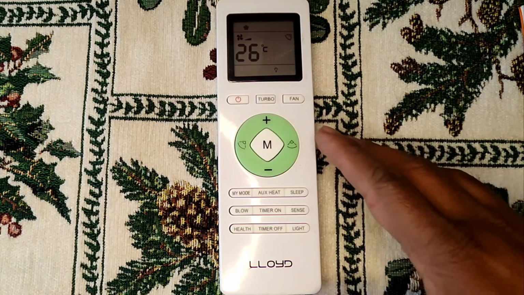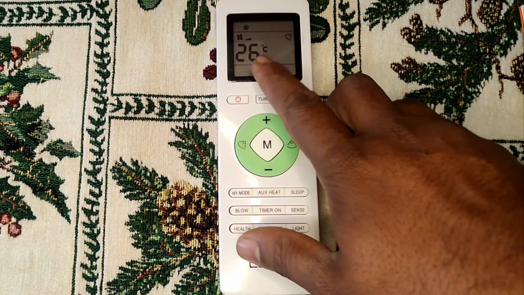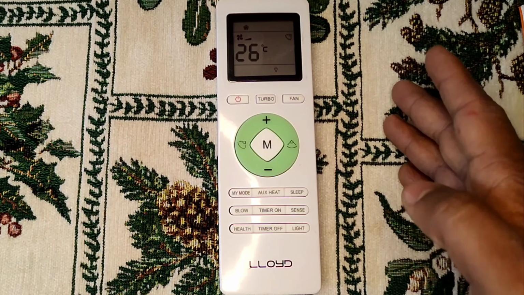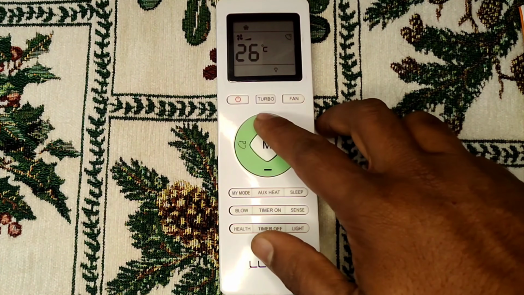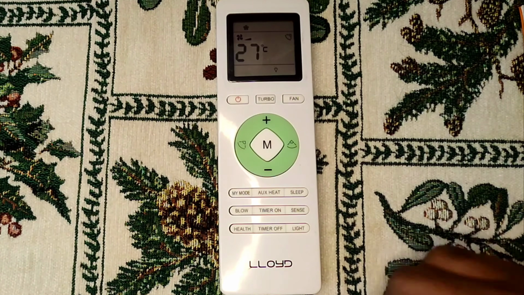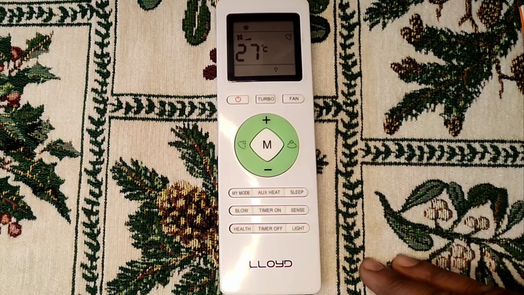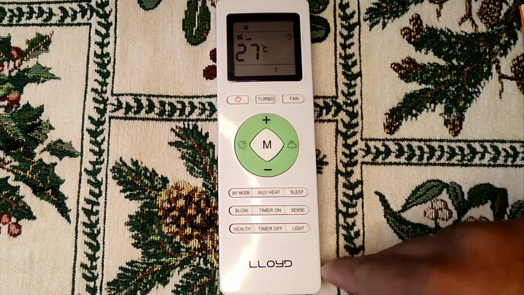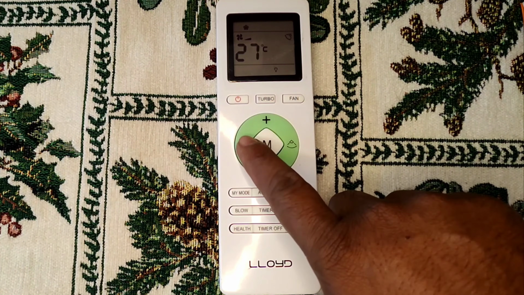If you do not want to feel too cold and you get enough coolness, then use your AC at 26 degrees. And if you feel cold at 26 degrees, then use your AC at 27 degrees.